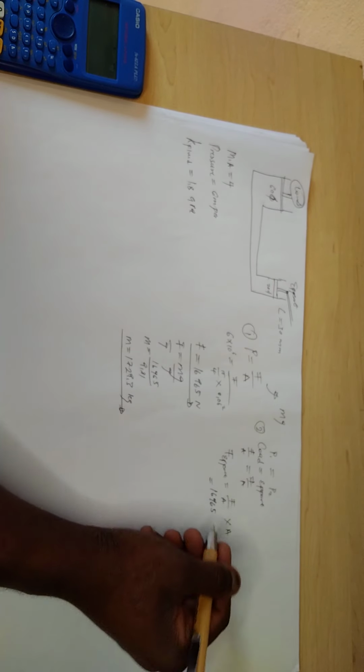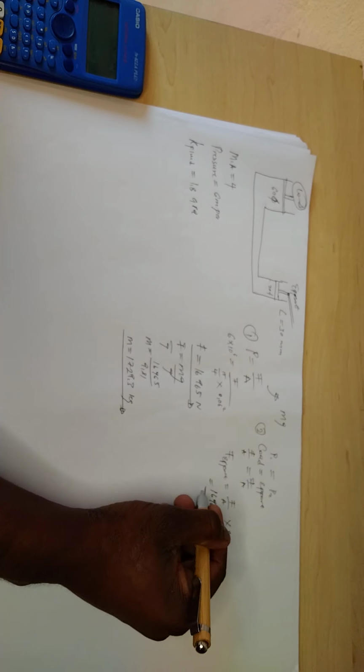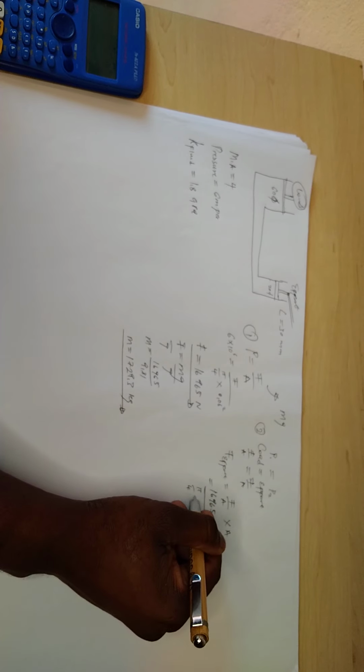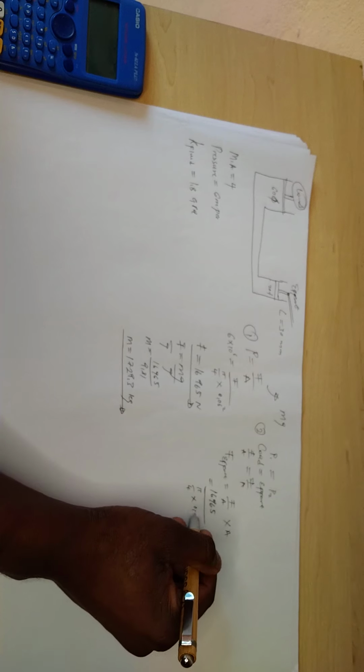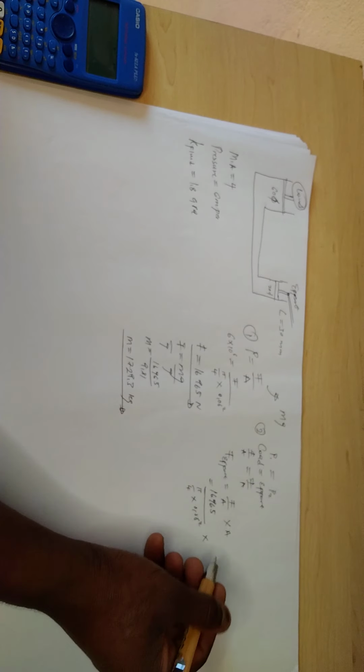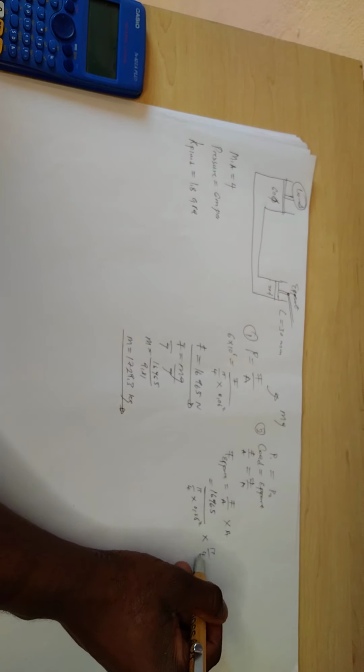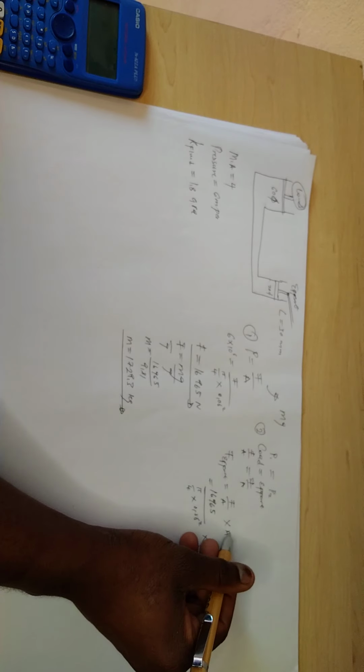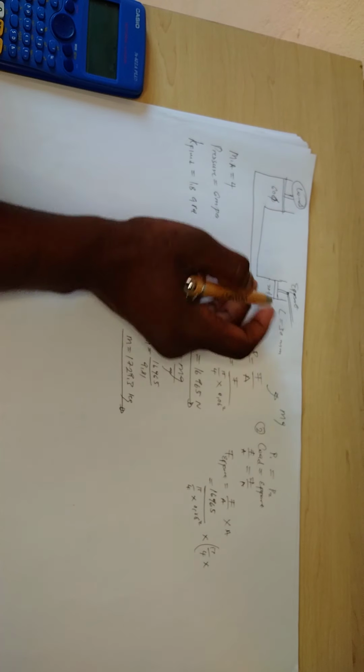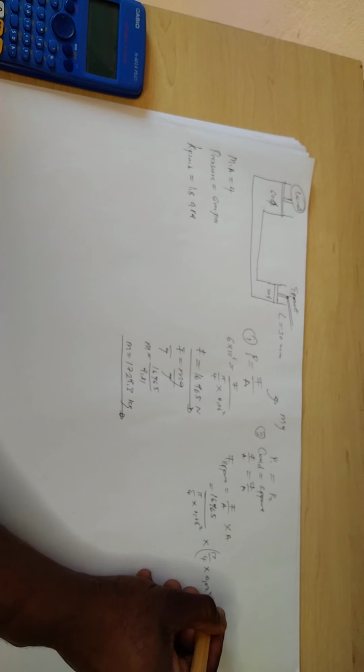You remember this, right? Then we divide it by the area, pi over 4 multiplied by 0.06 squared, multiplied by pi over 4 times, this is the area of what? Of this one over here. So it's gonna be 0.02 squared.